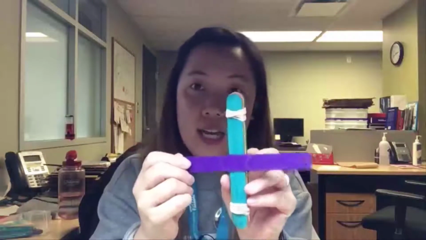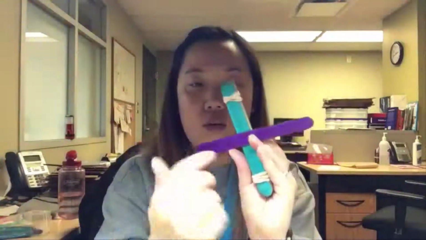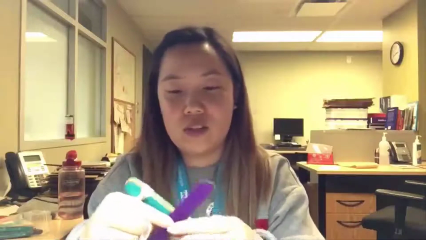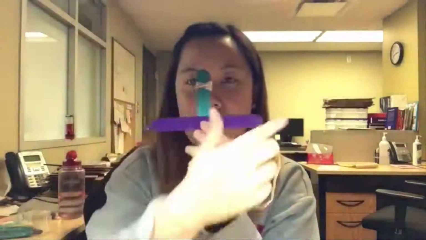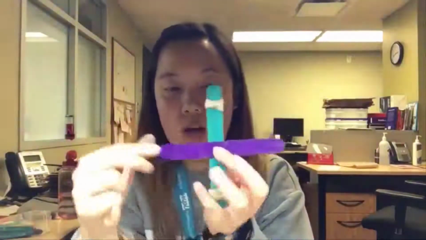And we're going to get an elastic, and we're going to cross tie it in the middle so it stays in place. And I'm going to show you how to cross tie it. All right, I'm going to do this very slowly. So once you have it, make sure it's right in the middle. We want a very symmetric cross.